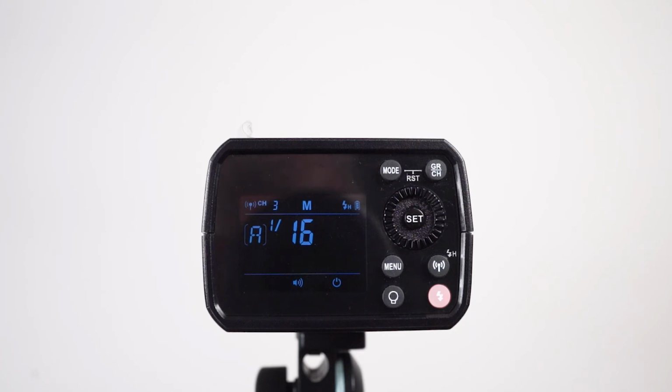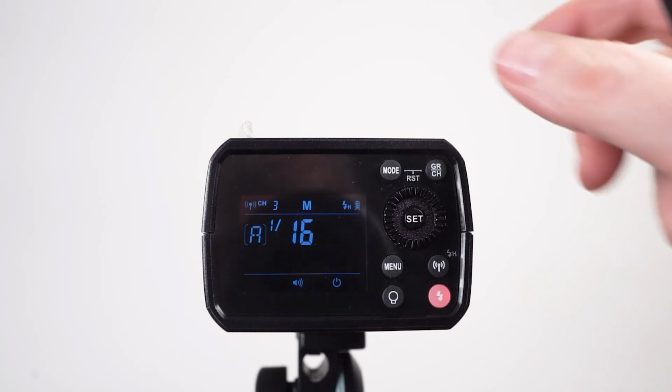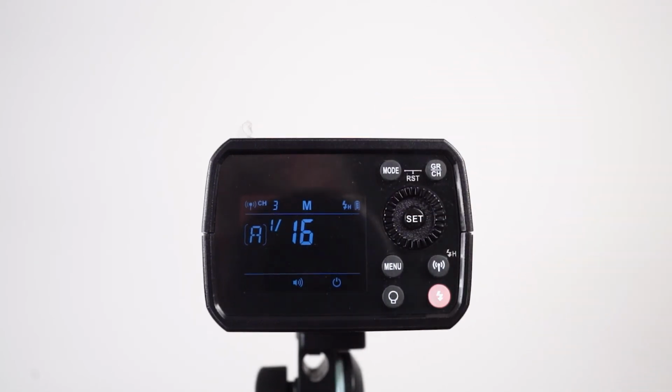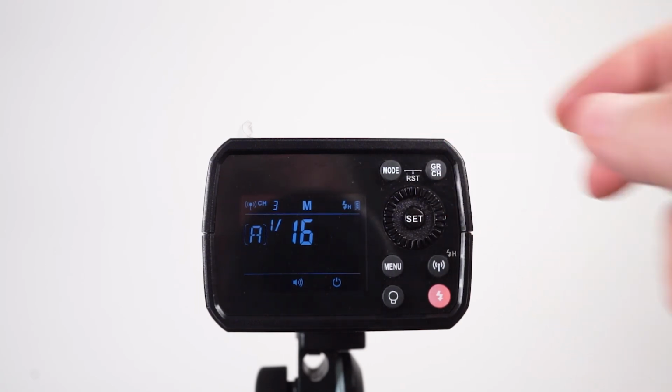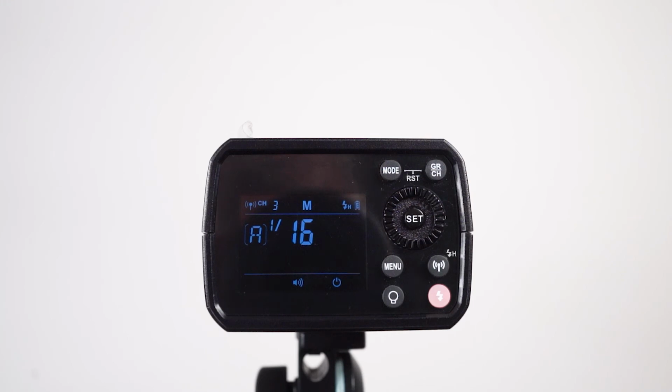But as I said, I don't want to cover that here now, so let's just stick with the 2 options, and that's TTL and M, and I'm using that manual mode, so I switched the mode to the M. Now the next button here in line has writing GR and CH. That means this button controls group and channel.